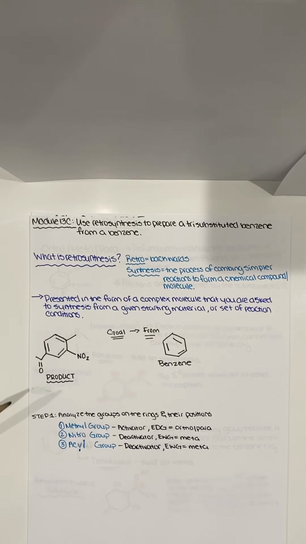Now, in order to do this, we see the product, and first we have to analyze the groups on the rings and their positions. So we see that there's a methyl group present over here, we see that there's a nitro group present over here, and we see that there's an acyl group present over here on the ring. So the methyl group is an activator because it's an electron donating group, and it adds on to the benzene ring in the ortho and para positions. The nitro group and the acyl group are deactivators because they are electron withdrawing groups, and they add on to the meta positions on the benzene ring.